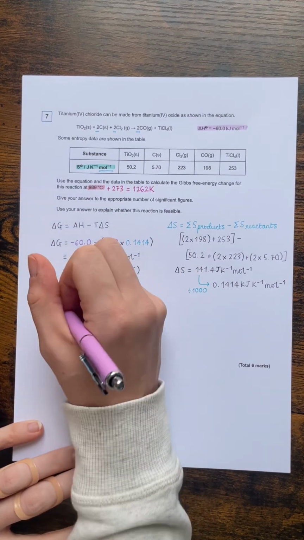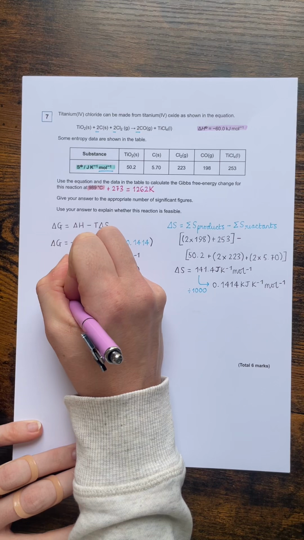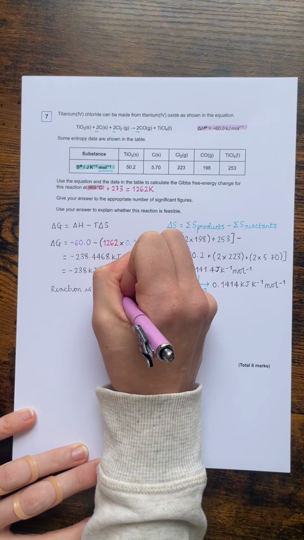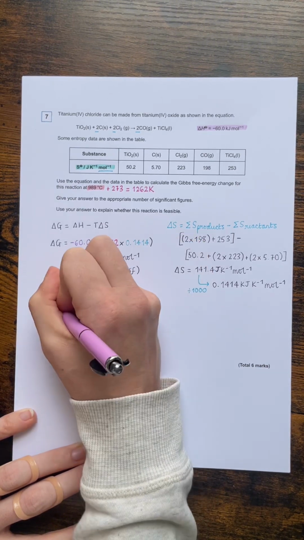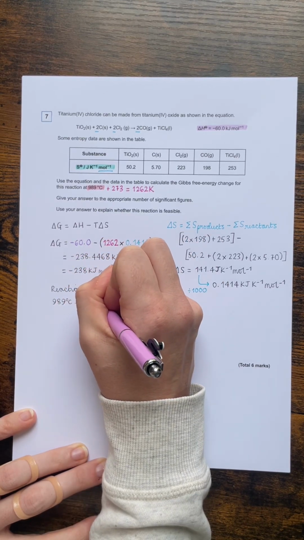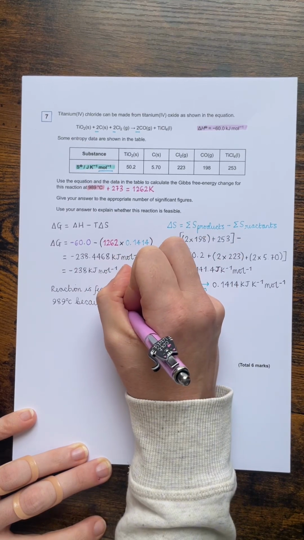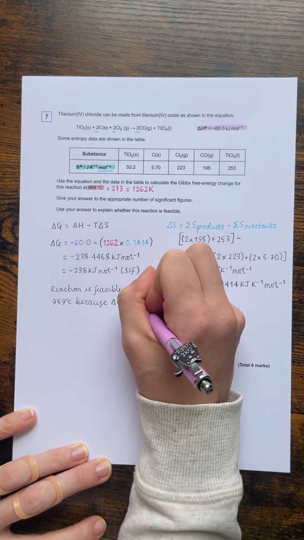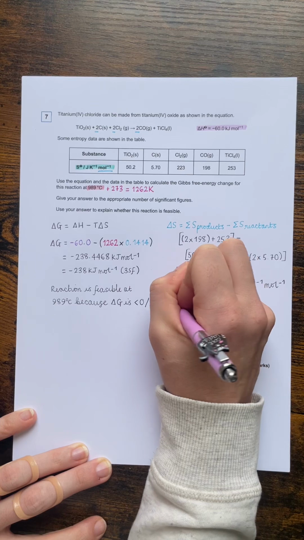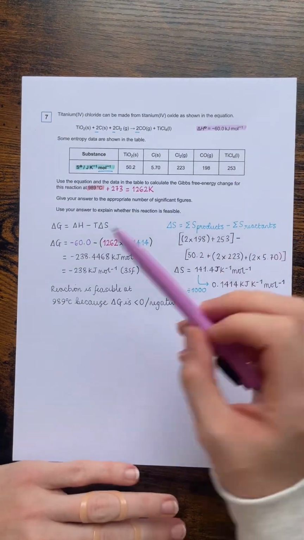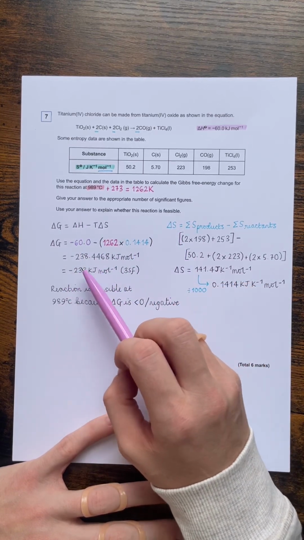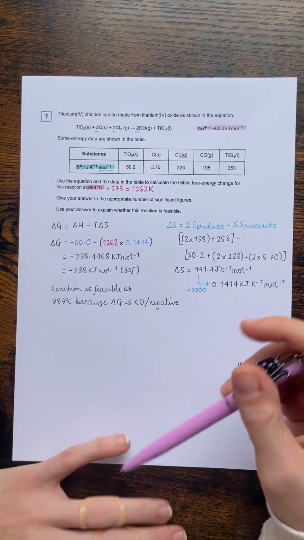And then I'm going to say that this reaction is feasible at 989 degrees Celsius because delta G is less than 0/negative. And that's all I need to say because it says use your answer to explain whether the reaction is feasible. So we're using the value that we've got for delta G to say, yes, it's feasible because delta G is negative.